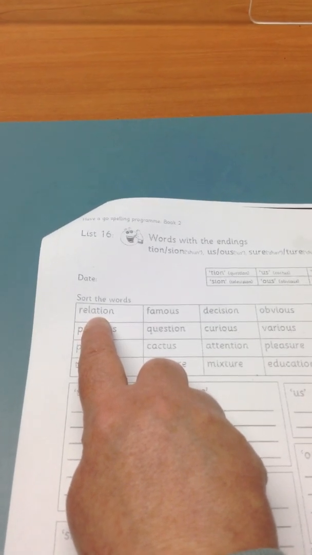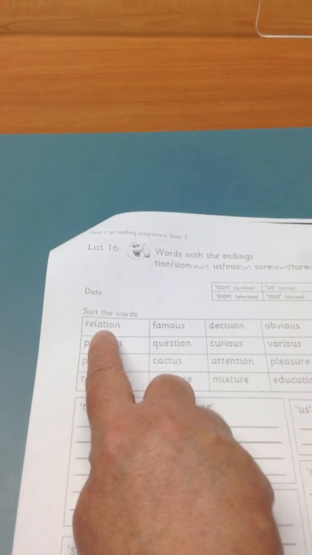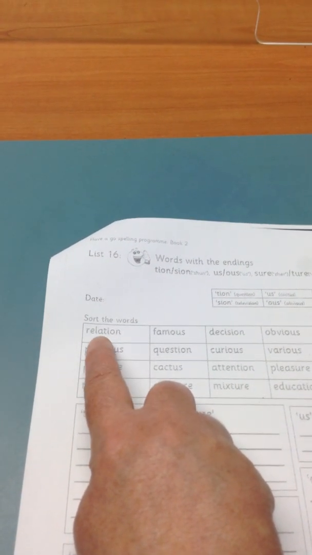But the tricky thing is that when you're saying the word relation, you don't hear a T in that at all. So even though it's spelt R-E-L-A-T-I-O-N, T-I-O-N, we don't say T-on, it's relation. It kind of sounds as if there's an SH in the middle of it, but that's not the way it's spelled.